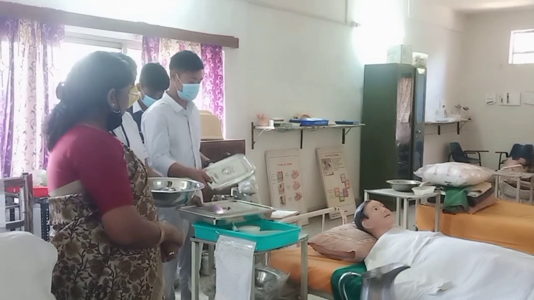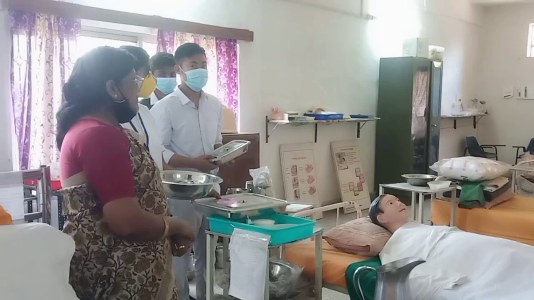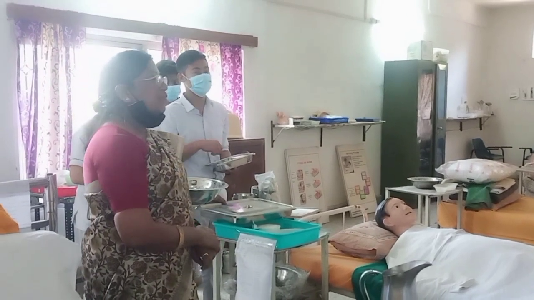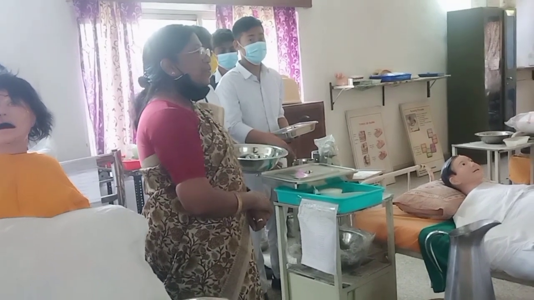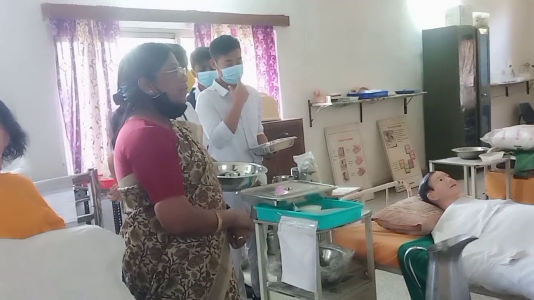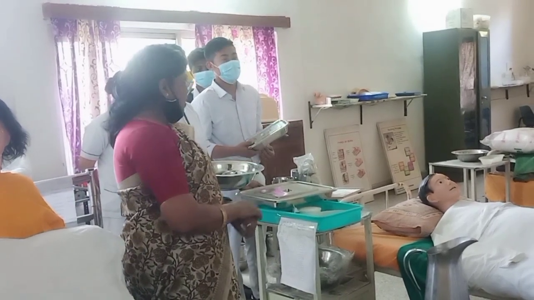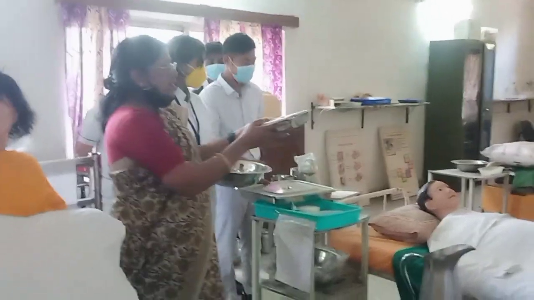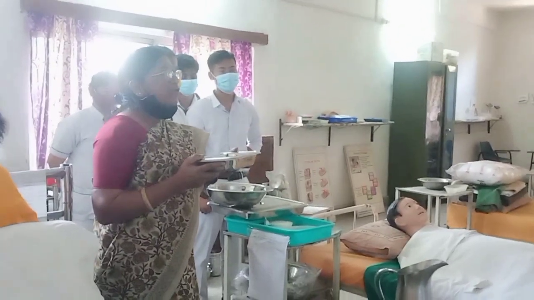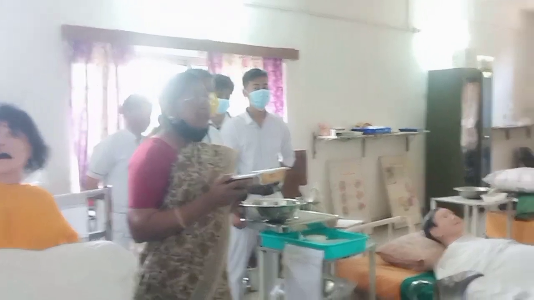This is a small tray. This is a small tray which you can select according to the assigned procedure, for example an injection tray, or any stitch removing tray.